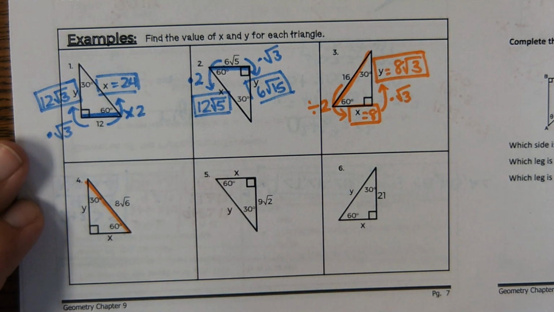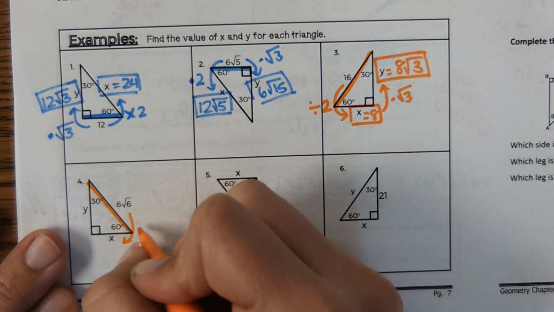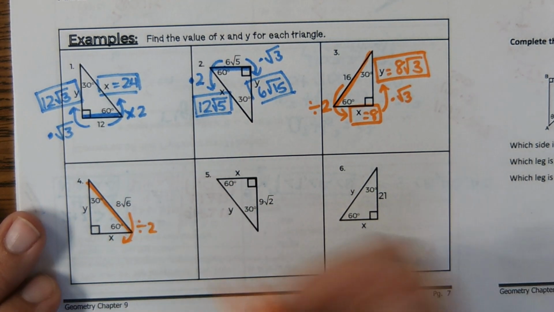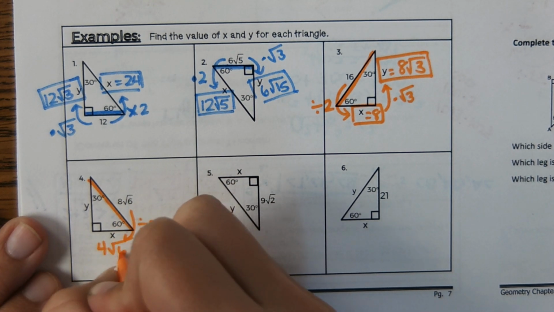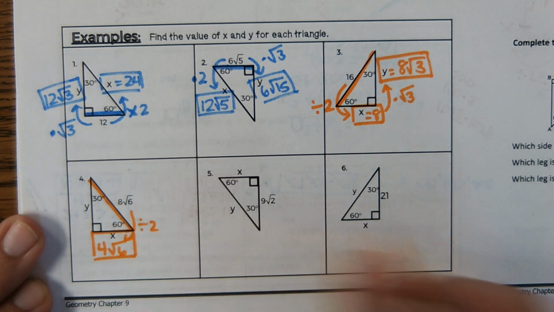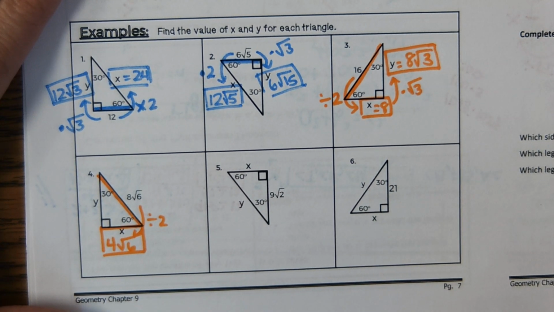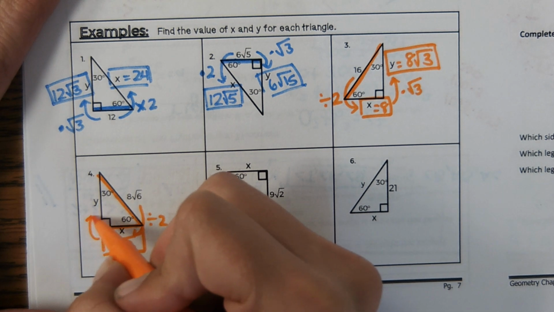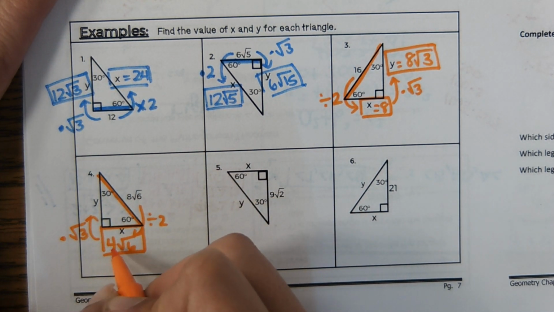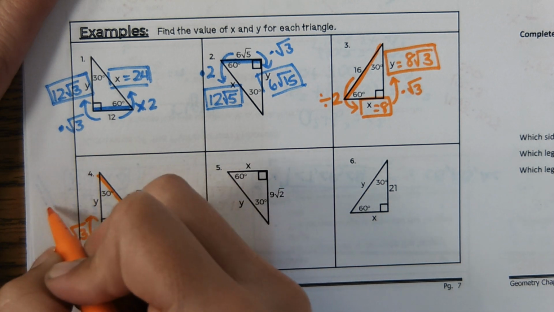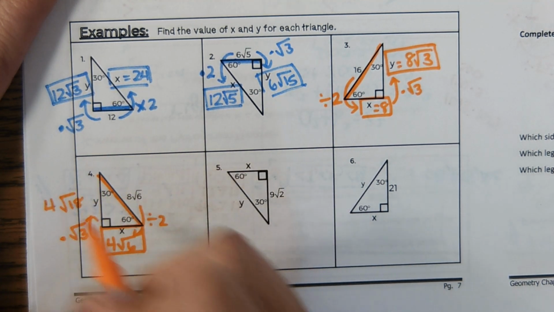Okay, so number 4, same process. If they give you the hypotenuse, you're going to just follow this process. You just divide by 2 to get the short side. So divide this by 2. 8 divided by 2 would be 4. So we get 4 square root of 6. And then from here, to get this, we multiply by square root of 3. So that would be 4, and then square root of 3 times square root of 6 would be square root of 18.